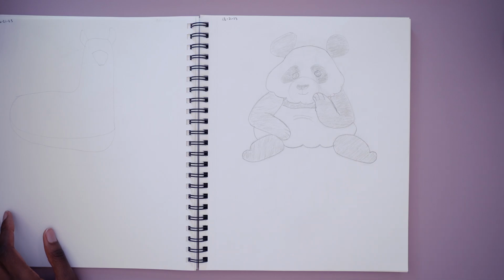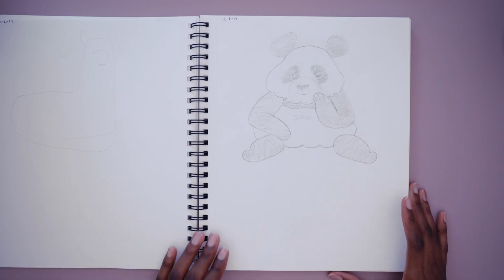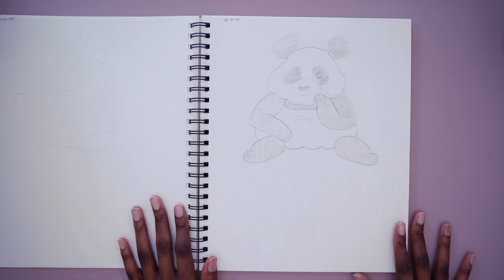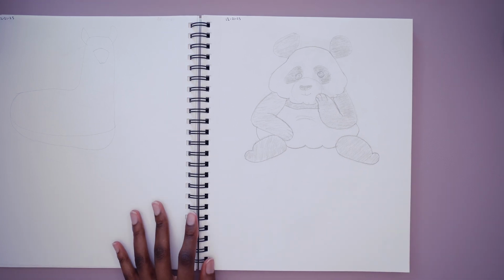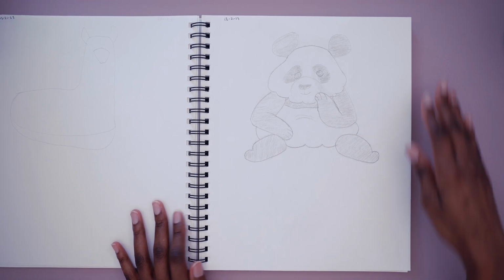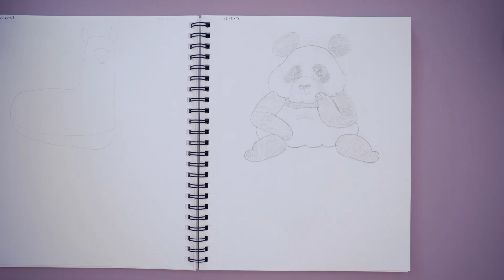I mean, he is a very chubby little panda bear, but I think he's so cute, and I was really proud of myself, and I'm excited to do some more practice using shapes and how you form your character using a core shape. So yeah, this is where I am now. I showed you my first drawings and sketches, and here, this is where I am today.